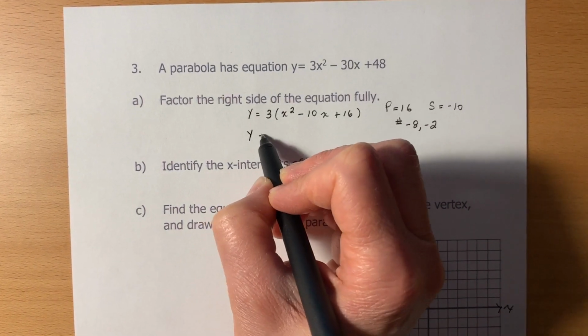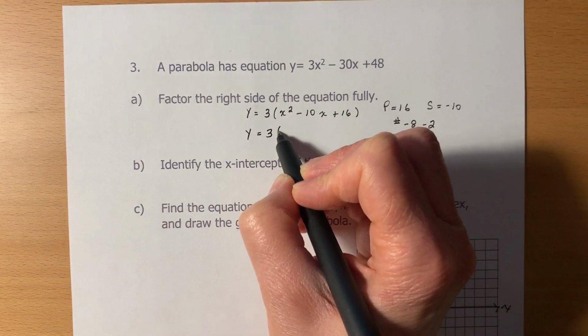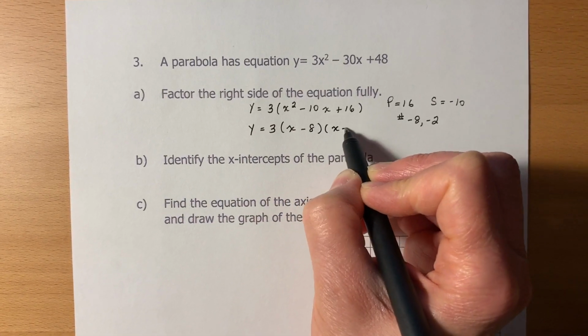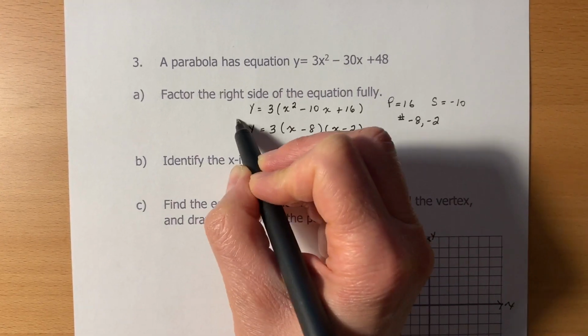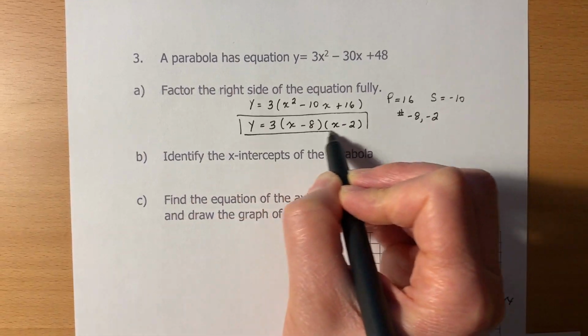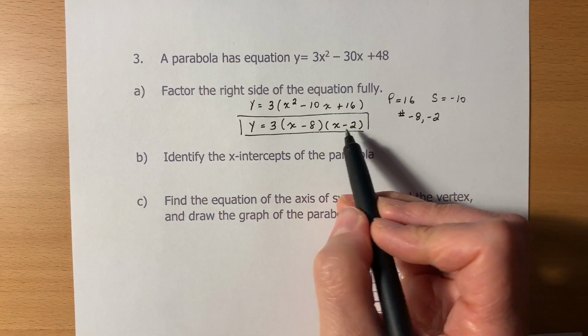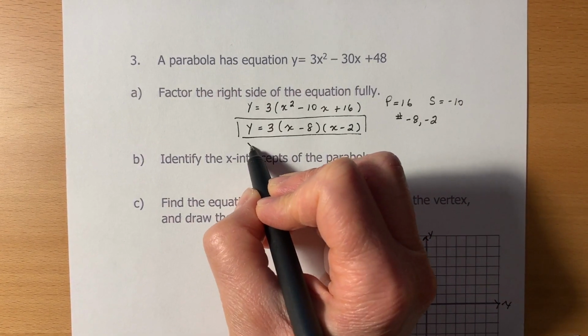So then I have y equals 3, x minus 8, x minus 2. And now this is factored. This form should look familiar to you. We did this in chapter 4, and it looked like this.